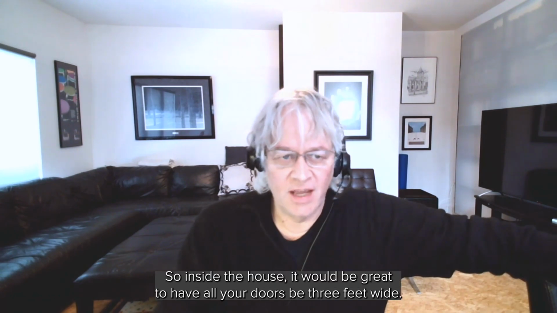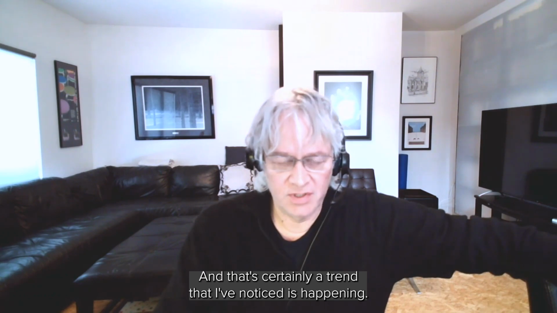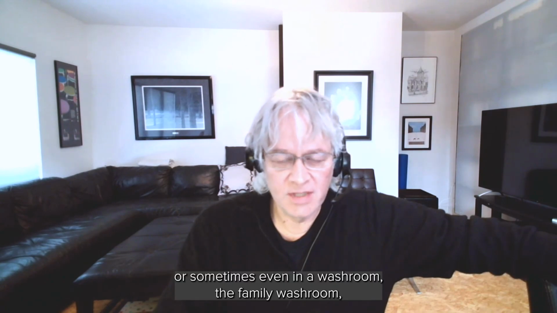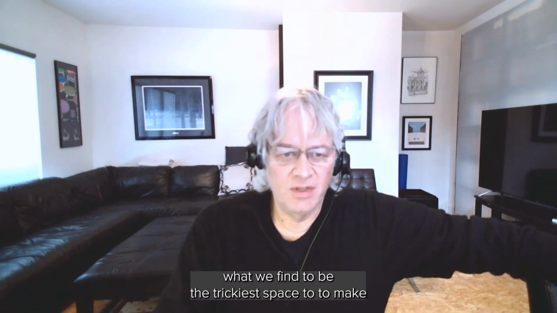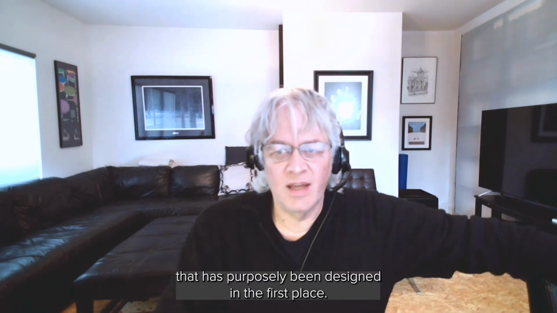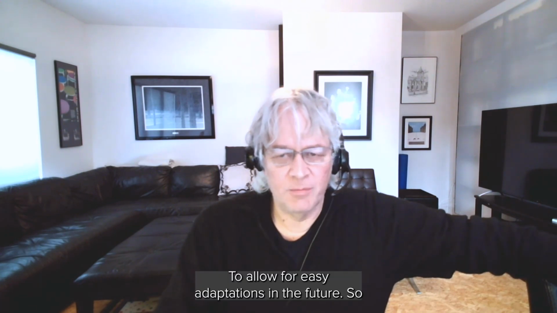So inside the house, it would be great to have all your doors be 3 feet wide, and that's certainly a trend that I've noticed is happening. So even in an extra bedroom, spare bedroom, or sometimes even in a washroom, the family washroom, the 3 foot wide door is being used more often. And the washroom is what we find to be the trickiest space to make adaptable. But adaptable housing really means having a house that has purposely been designed in the first place to allow for easy adaptations in the future.